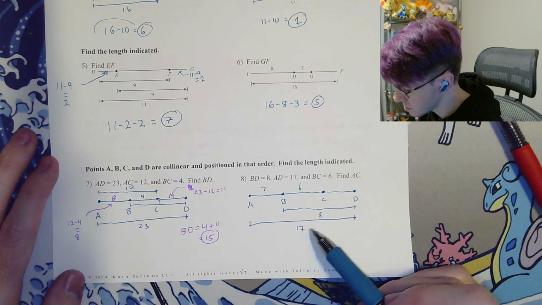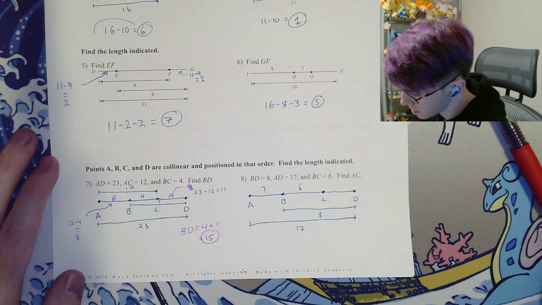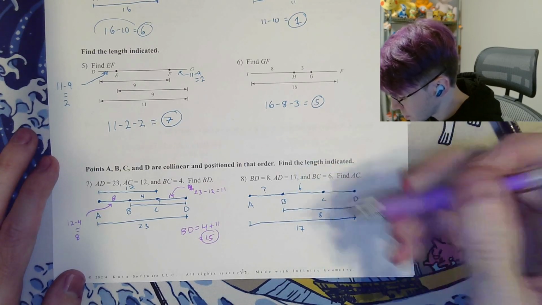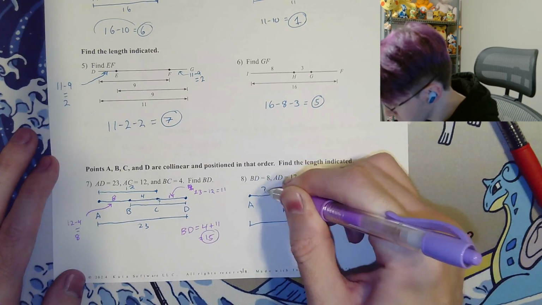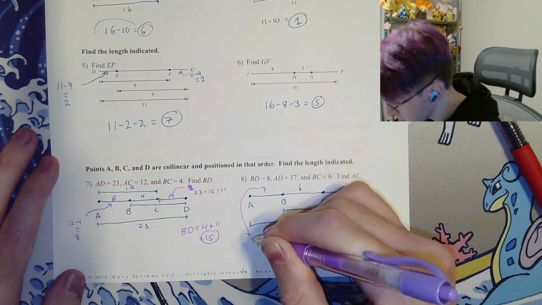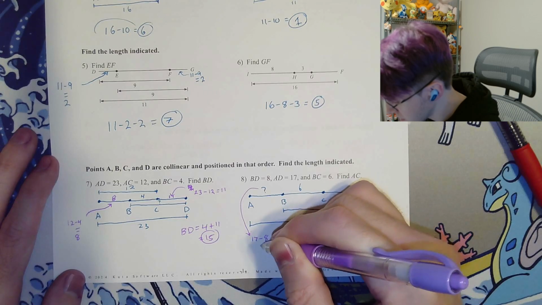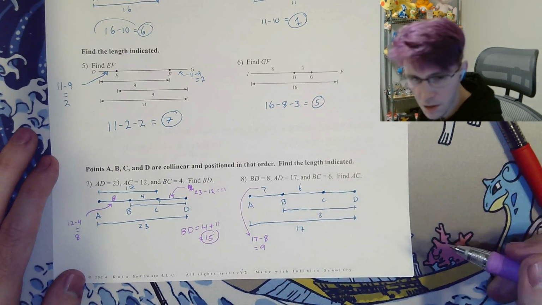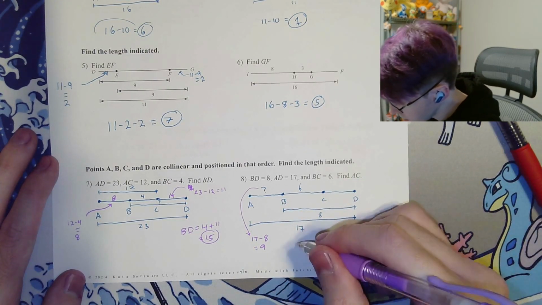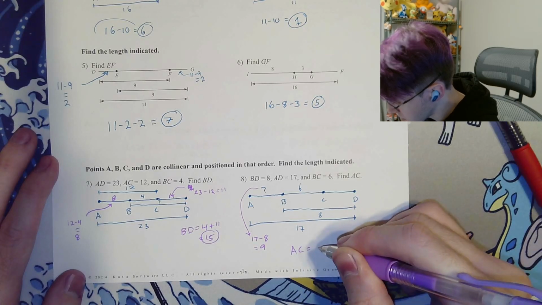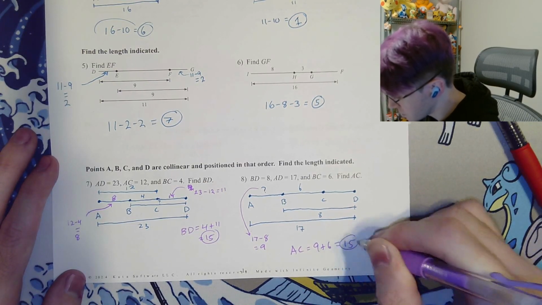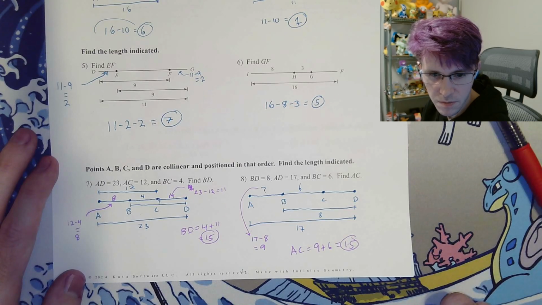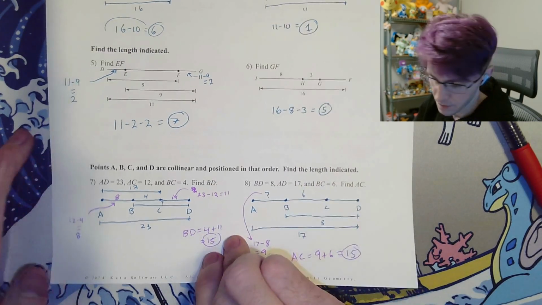So this one right here, that question mark, is 17 minus 8. And that's going to give you 9. And AC is going to have to be the 9 plus the 6. And that's also going to be 15. Both those guys have the same answer of 15. Very cool. Let's move on to the next problem.